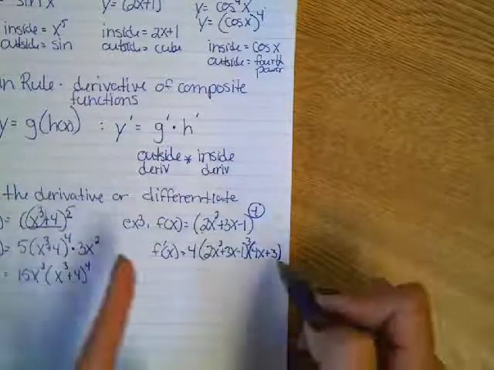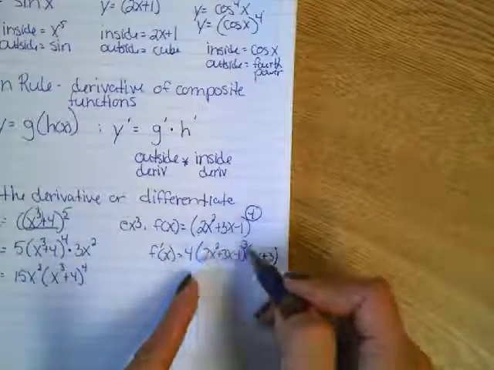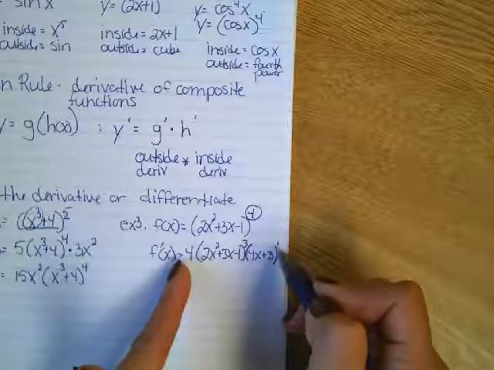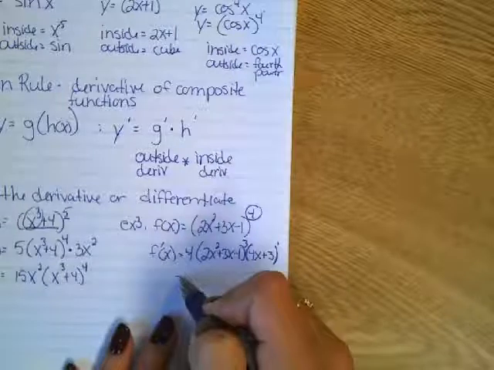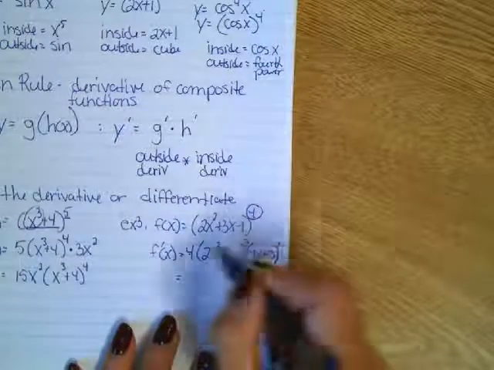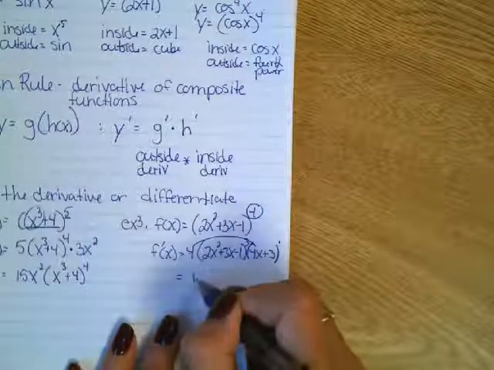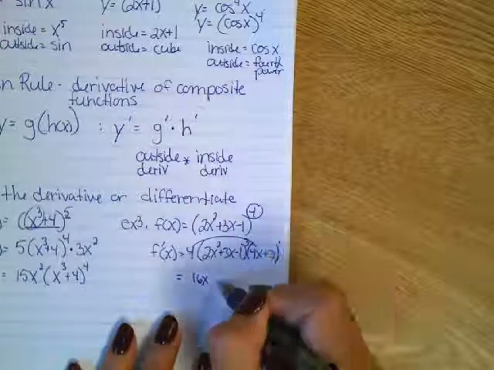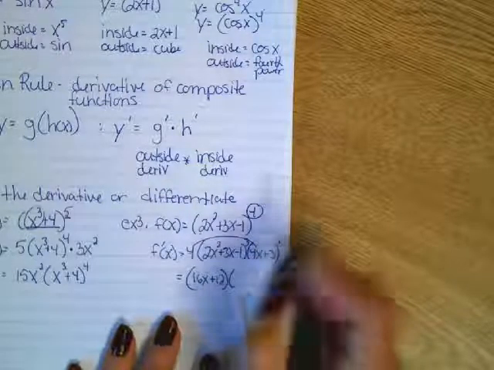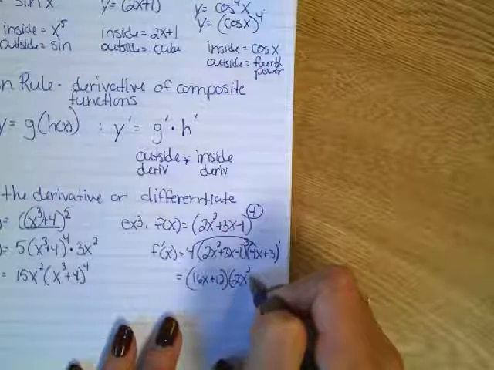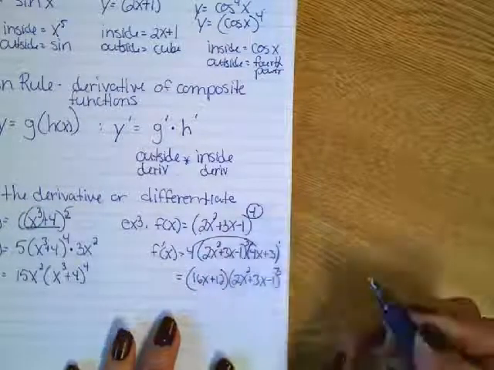So now, what's going to find each other is, because this is cubed, you're not allowed to distribute that back in there, but this one is to the first, so this 4 will get distributed into these 2. So 4 times 4 is 16x plus 12. That will stay in parentheses. And then my 2x squared plus 3x minus 1, cubed.